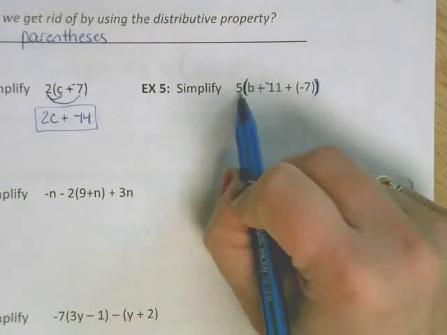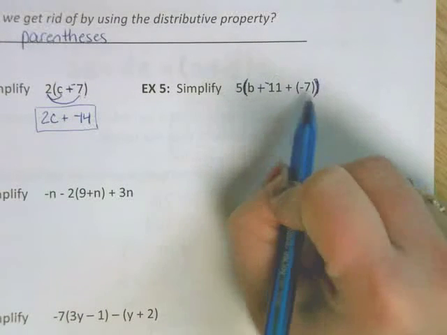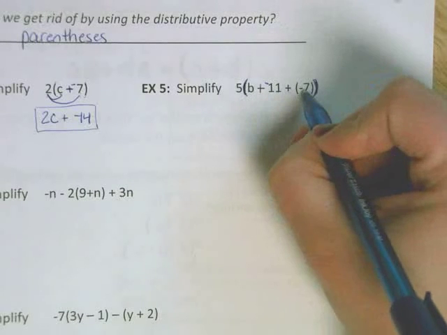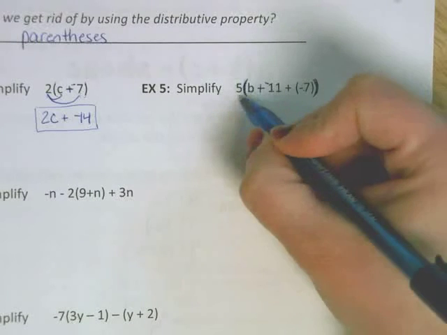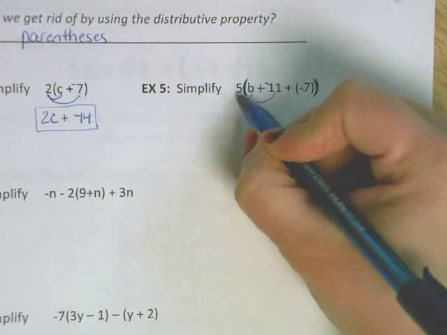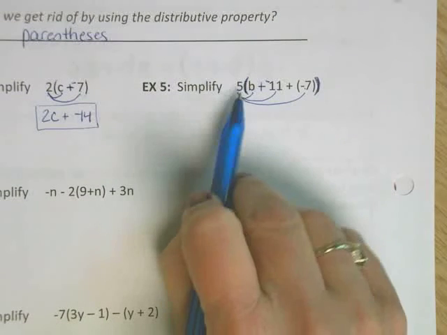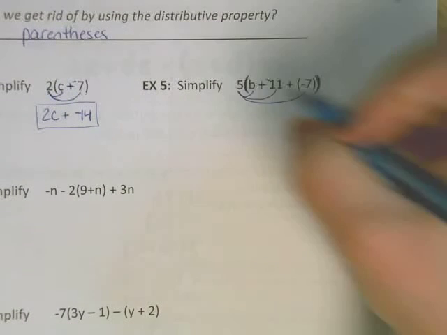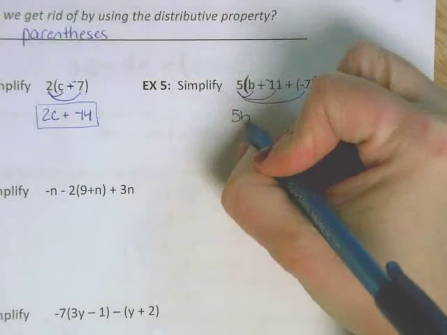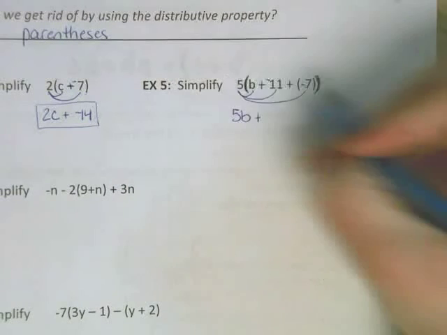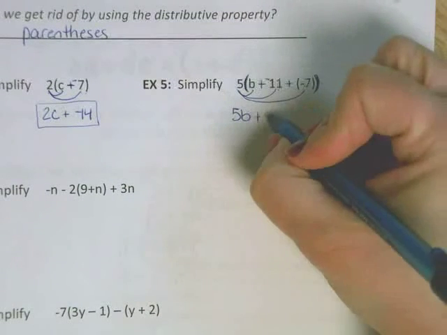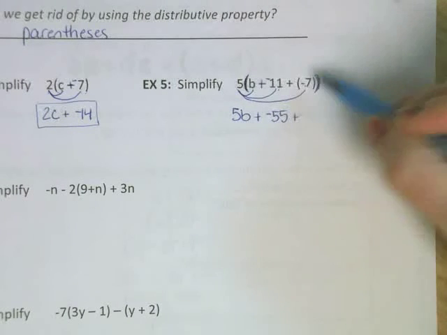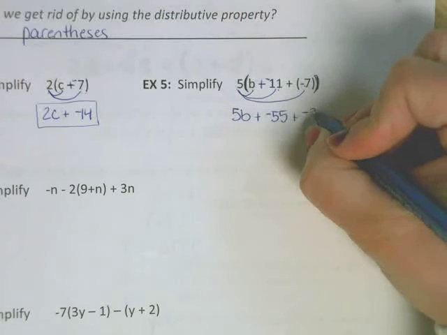So I notice that there's a 5 outside these parentheses where things are being added, and I could do the distributive property right away. There are 3 things in the parentheses, so that means this 5 has to be multiplied by all 3: the b, the -11, and the -7. I distribute it to everything in the parentheses, no matter how many things are being added up. So let's see what this would turn out to be. 5 times b is 5b, plus, what's 5 times -11? -55, plus 5 times -7, positive times a negative is another -35.